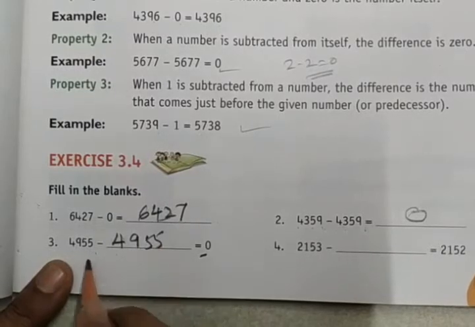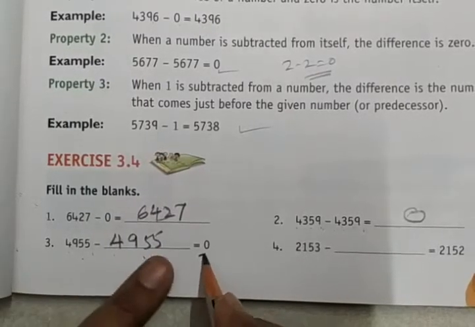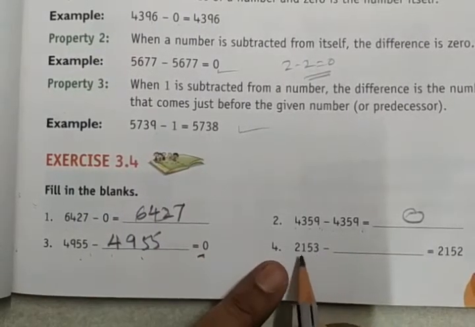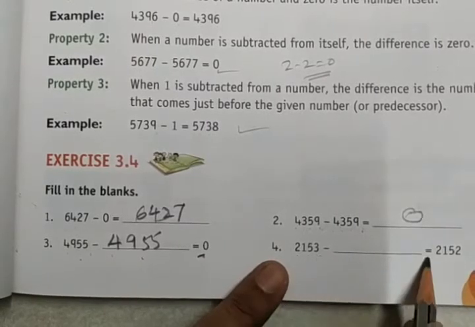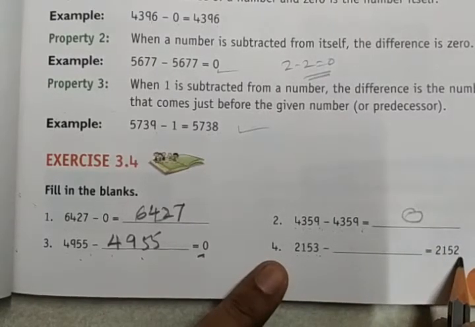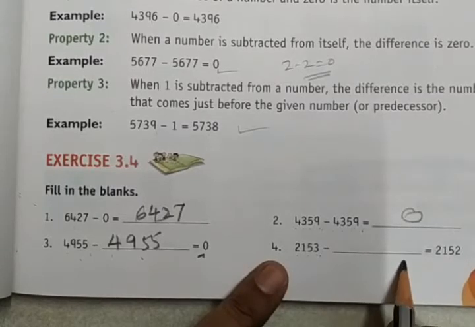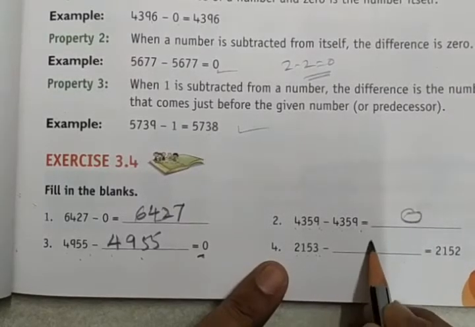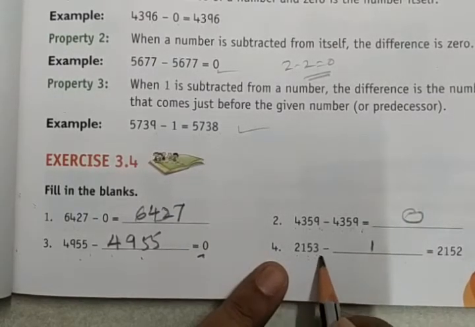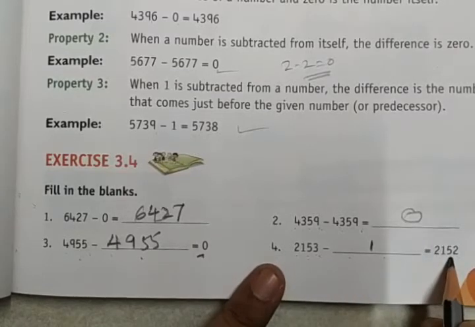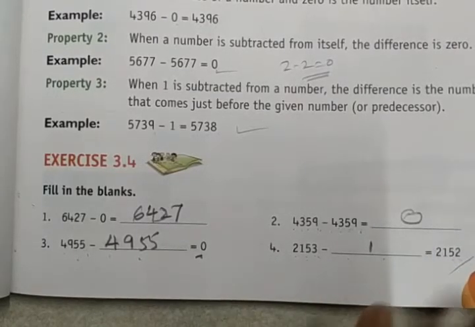If you subtract the same number from the same number, you will get 0. Okay. Then 2153 minus 1 is equal to the predecessor number, 2152. One number less means you have to subtract 1.